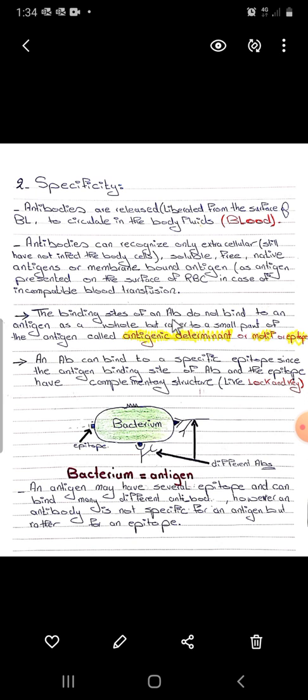The binding site of an antibody doesn't bind to an antigen as a whole, but rather to a small part of the antigen called the antigenic determinant, or motif, or epitope, okay? So this antibody does not bind to the whole bacteria, but it binds to this antigen, which is small in size. This is the small part found at the surface of this bacteria.